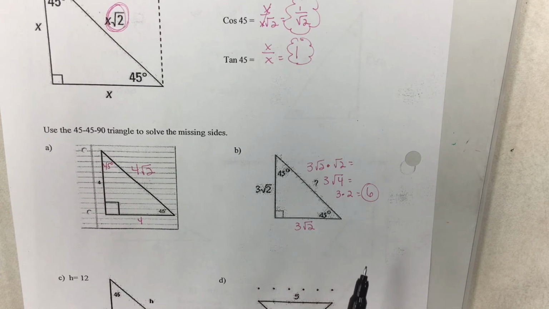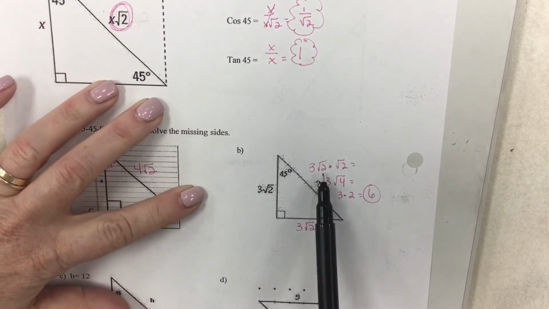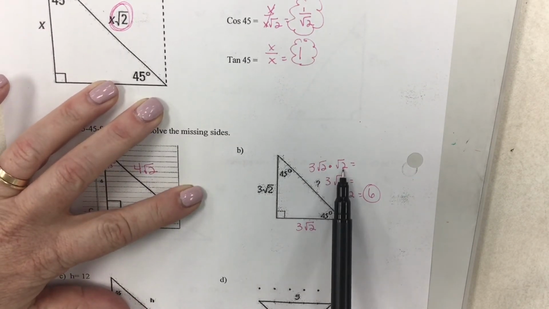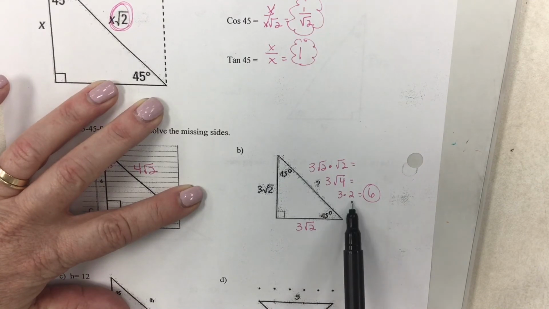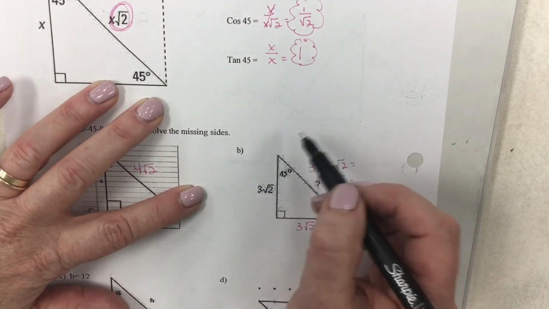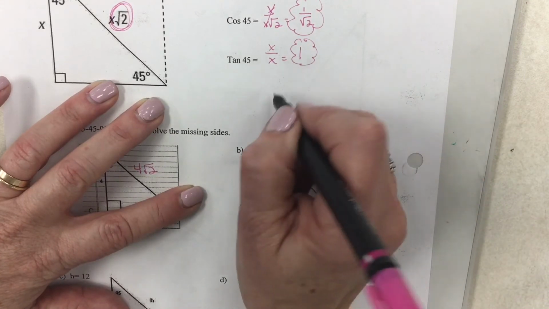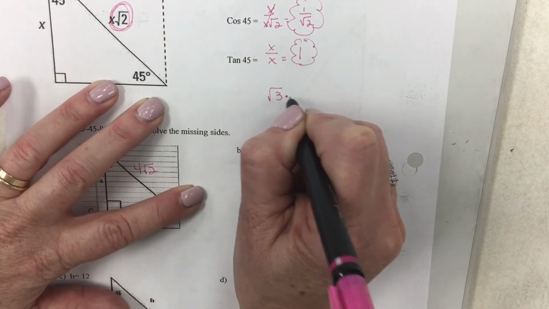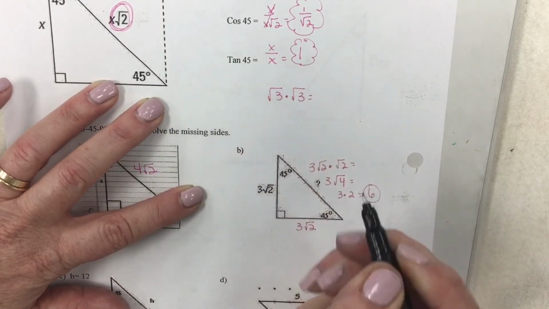Now, I might be throwing a lot of shortcuts at y'all at once, but some of you are going to be able to pick up on it pretty quickly. Others of you, at least put it in your notes so that you have it. We have square root of 2 times the square root of 2. You guys told me that was the square root of 4, correct? What is the square root of 4? 2. All right, I'm going to come up here. This has nothing to do with this problem. If I have the square root of 3 times the square root of 3, what is that?